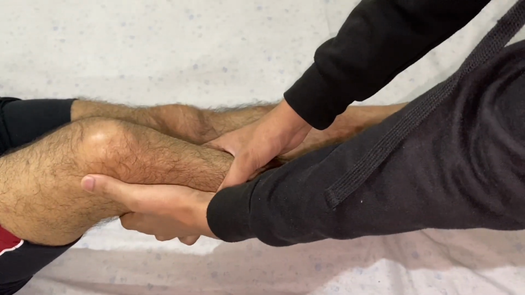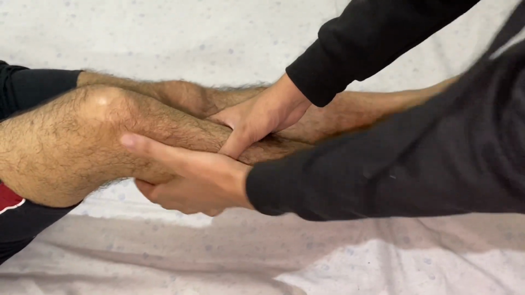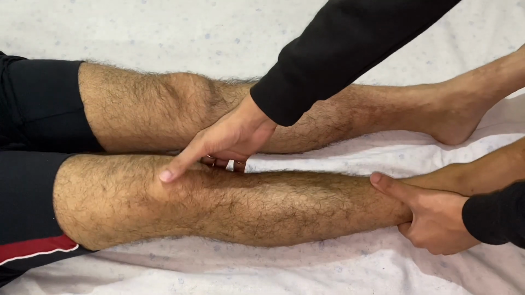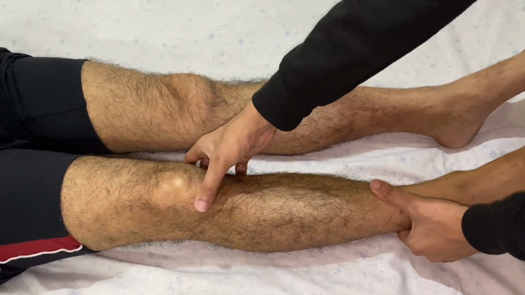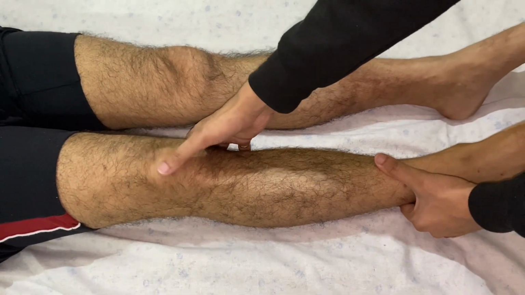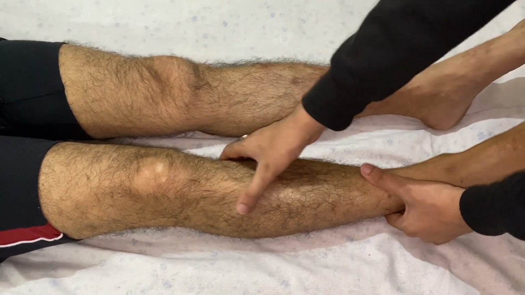For palpating the patellofemoral compartment, locate the patella and trace the patellar tendon distally until you palpate the tibial tuberosity. Ask the patient to extend the knee to make sure the patellar tendon is intact.